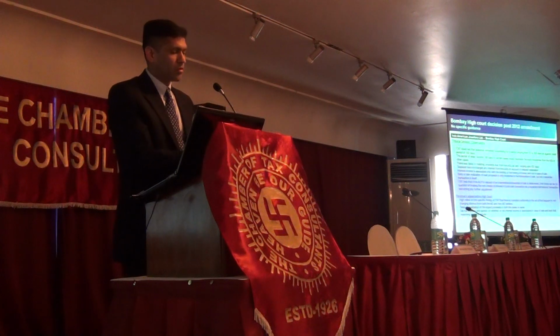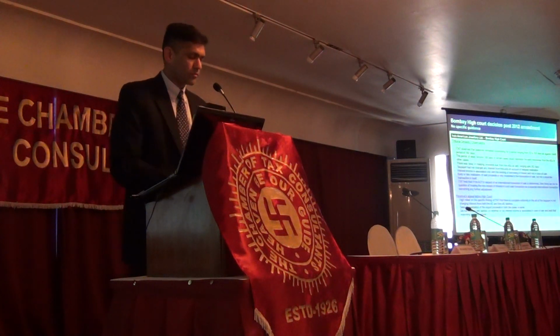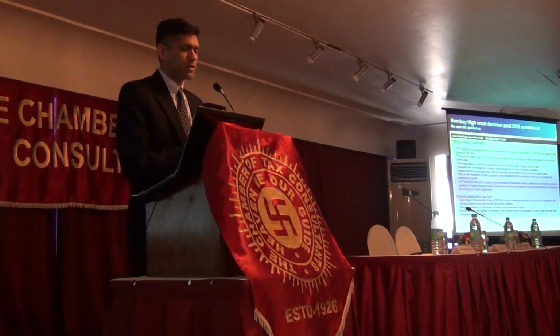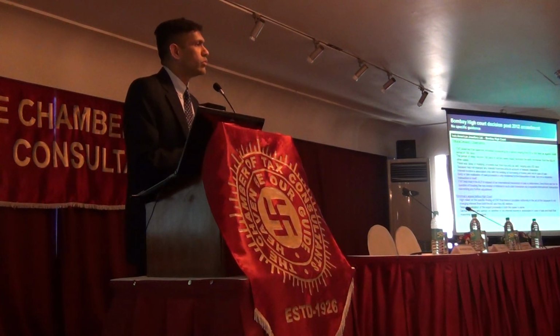Now, this is a Bombay High Court decision on this subject. Here the facts were that the assessee was not charging interest on overdue receivables, both to AEs and non-AEs.